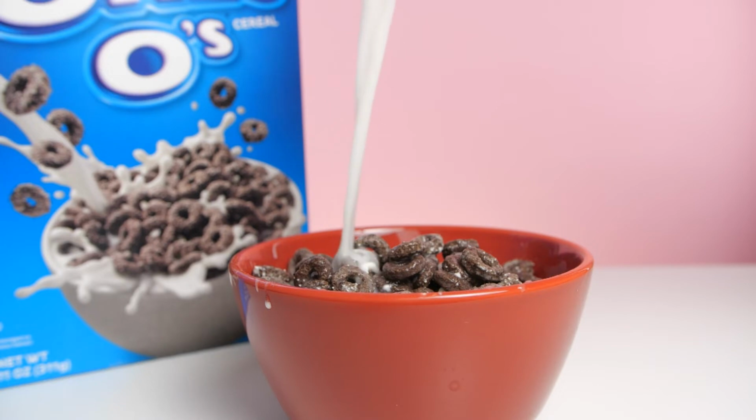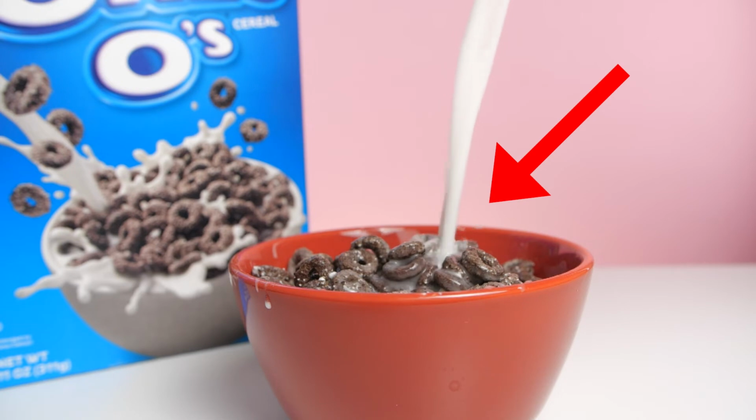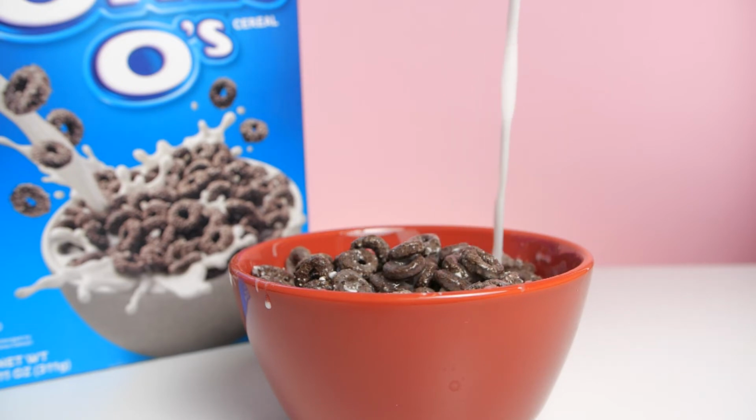What was better was pouring from the side of the cup, which created a thicker line of milk, and you can see we got some nice pouring action from that.